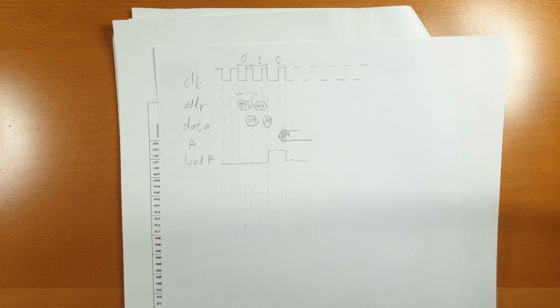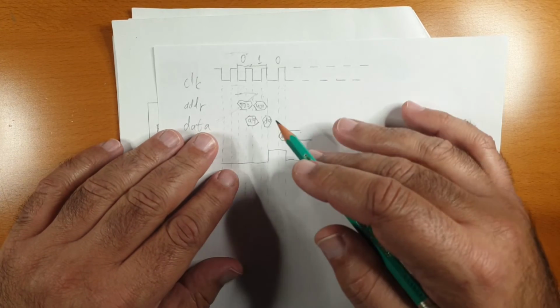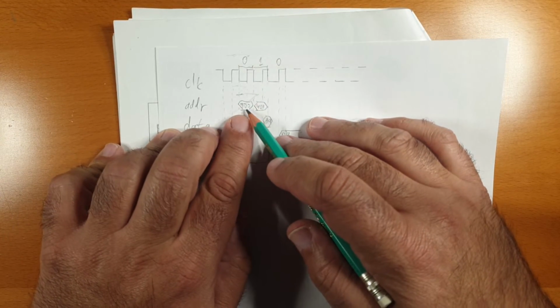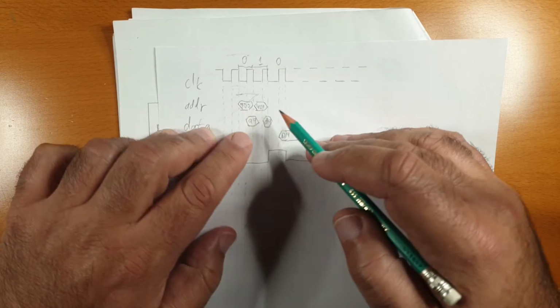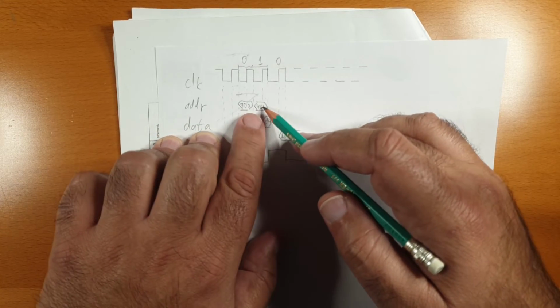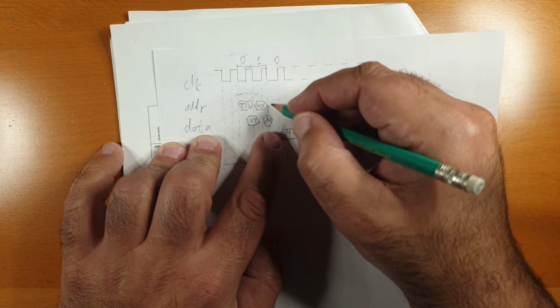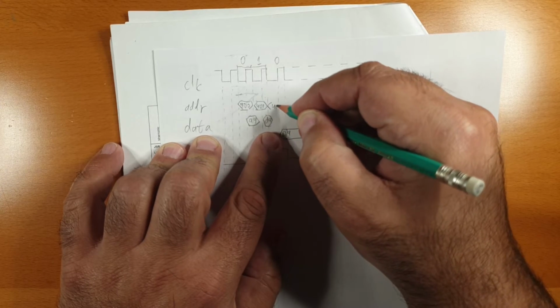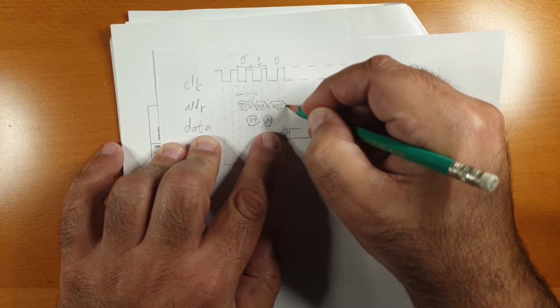But wait, we're also updating the program counter. And we're updating it multiple times. We're fetching the opcode from address 400, and then we're fetching the operand from address 401, and the next instruction over will be fetched from 402.